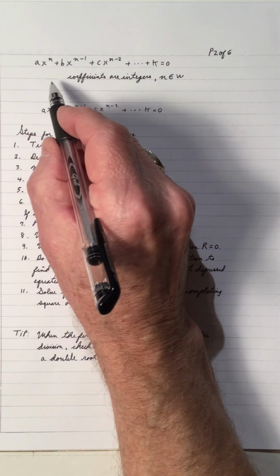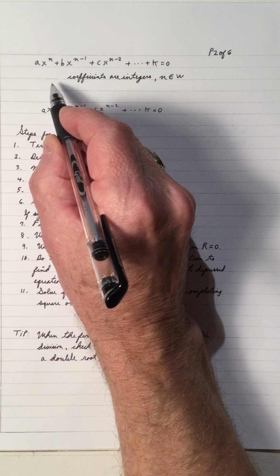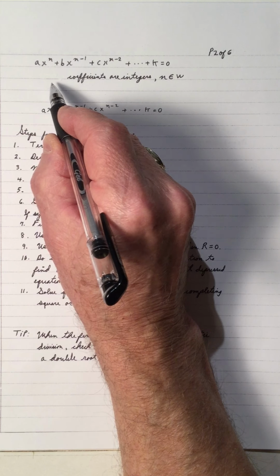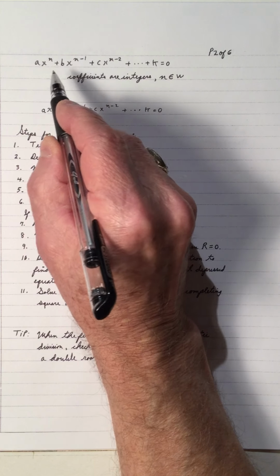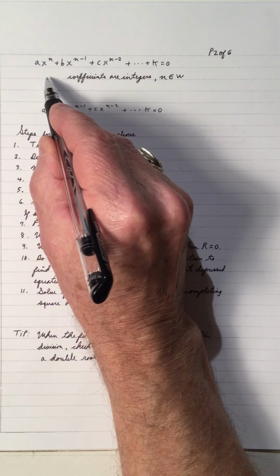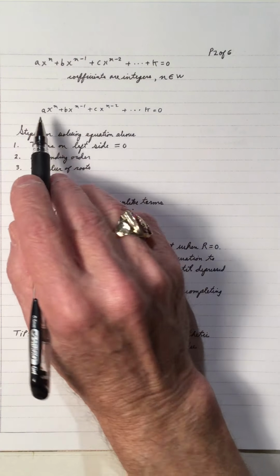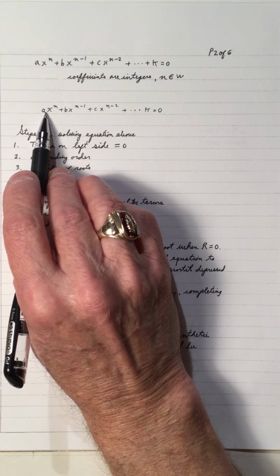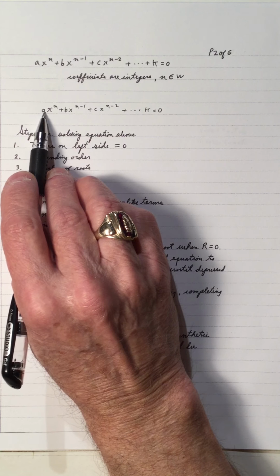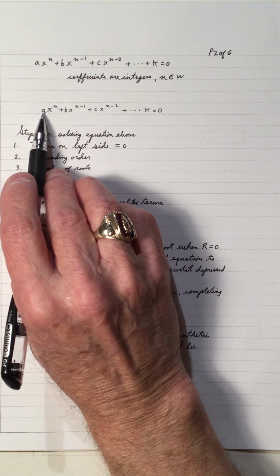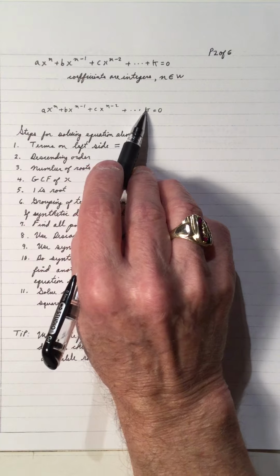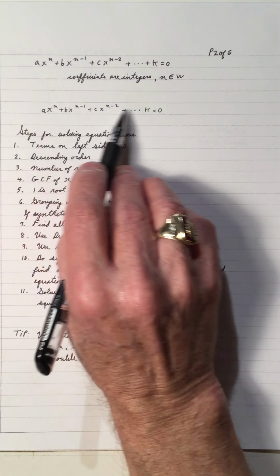In the previous video, two back, we were dealing with a equal to 1, but in this video a can be any integer at all. It could be 1, 2, 3, -4, whatever you wish. But all the coefficients are integers.